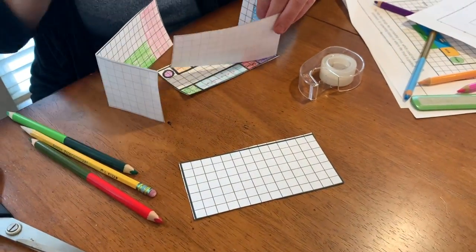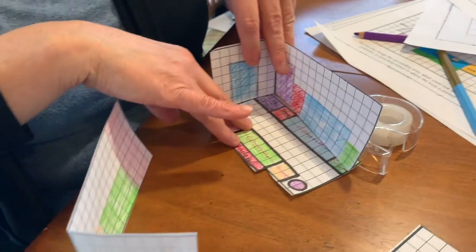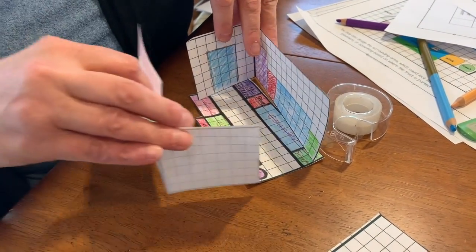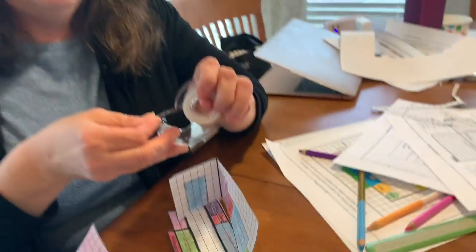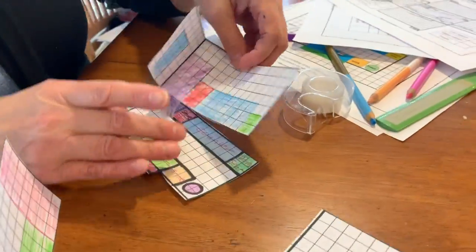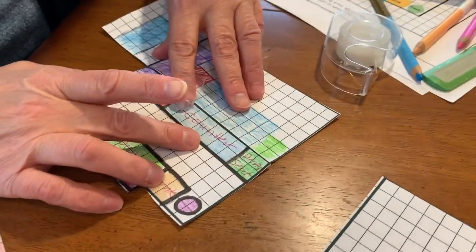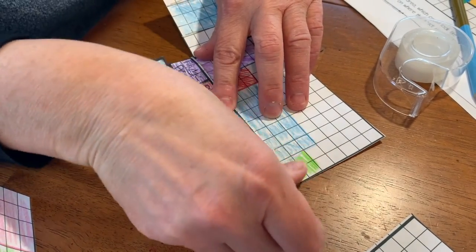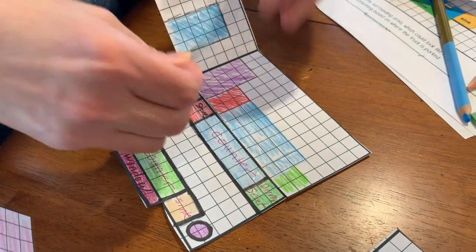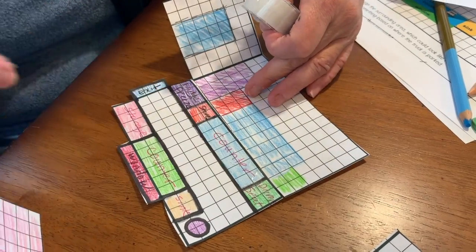So what I want you to see is that as I put this together, my colors line up all along. And so this is going to be where you're really going to need your growth mindset and some patience, because we're now going to be putting it together. What I recommend you do is you lay this down on the table side by side and just take small pieces of tape and just tape it in.